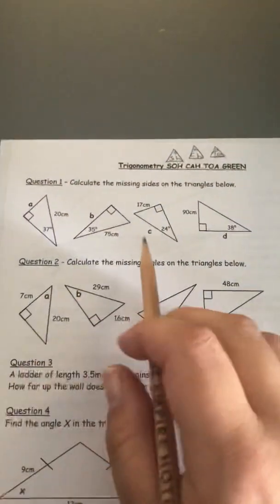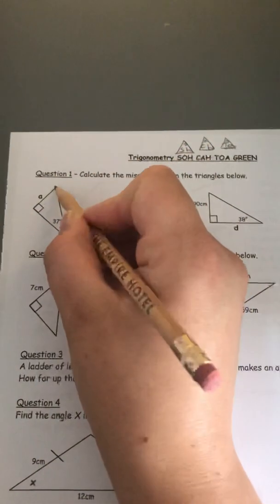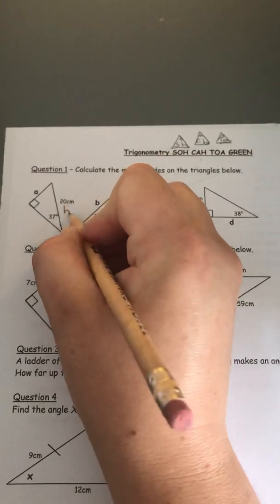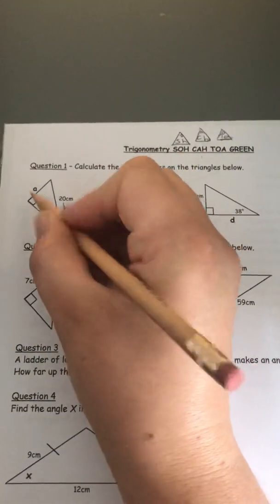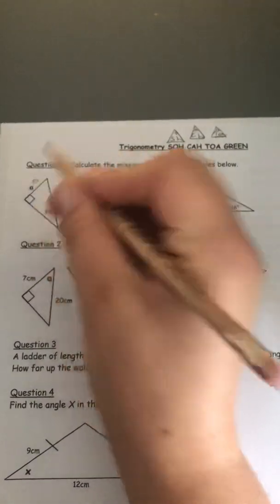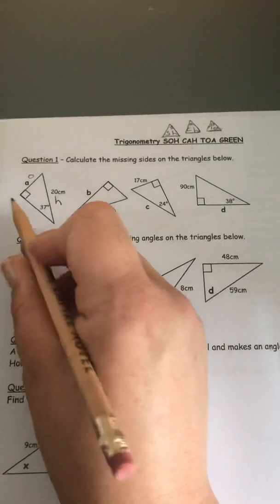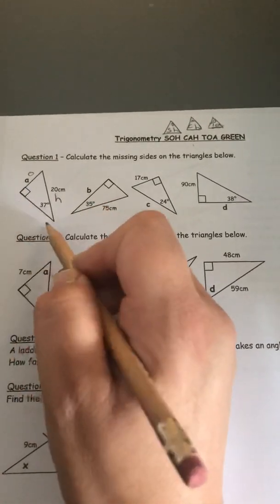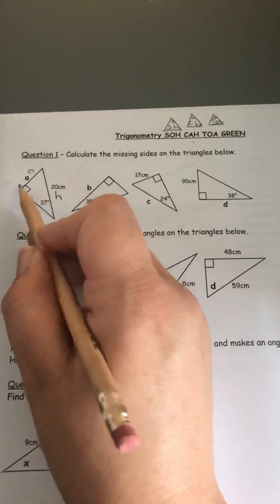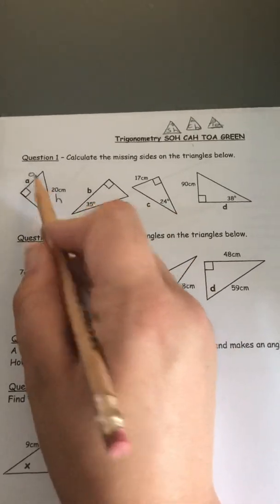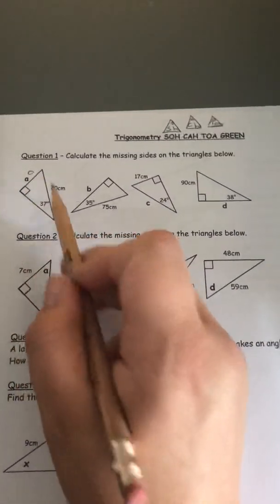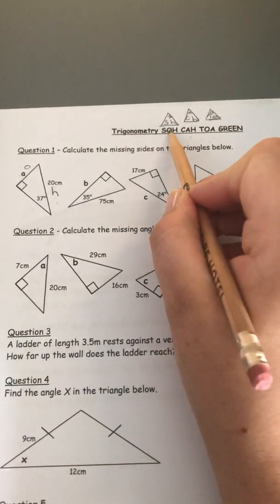So the first thing we want to do with our triangle is to label the sides. The long diagonal is called H, hypotenuse. Opposite the angle is the opposite. This side we don't need because there's nothing on it. We're not looking for it. We're looking for the O and we know the H. So we include O and H, and we're using the SOH.